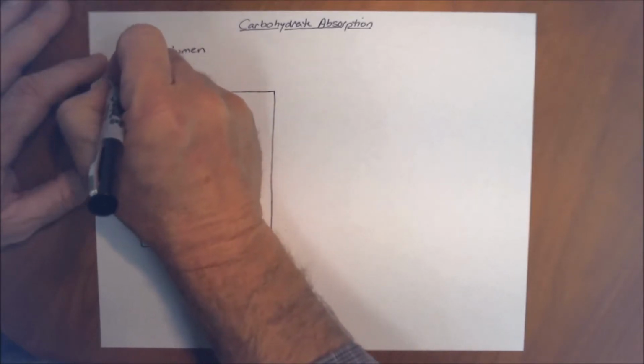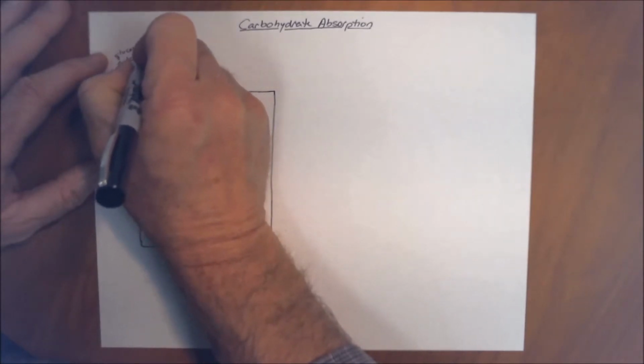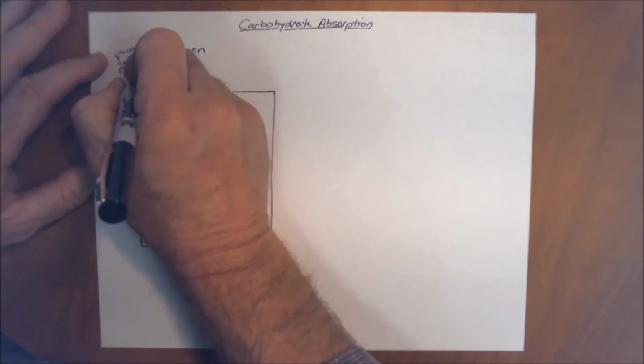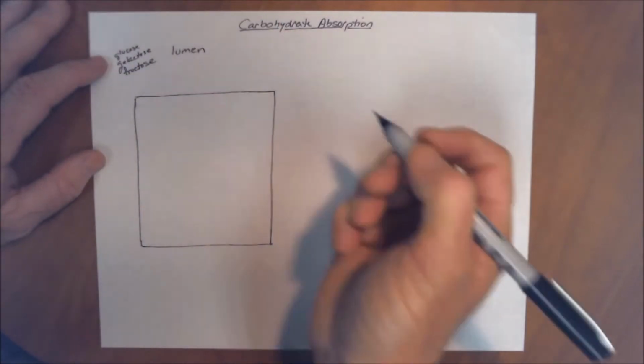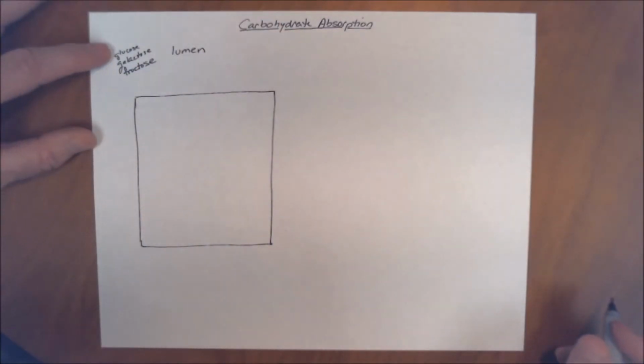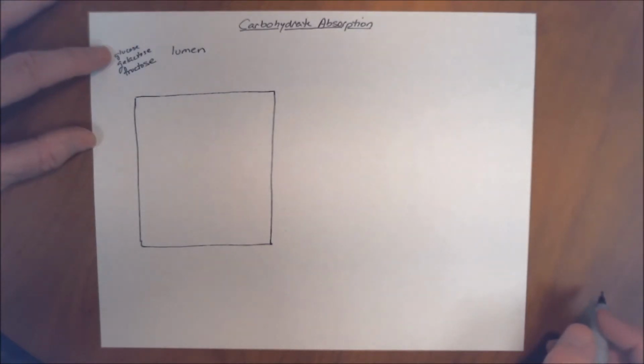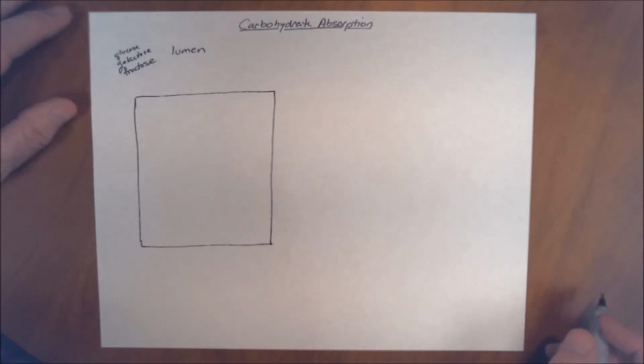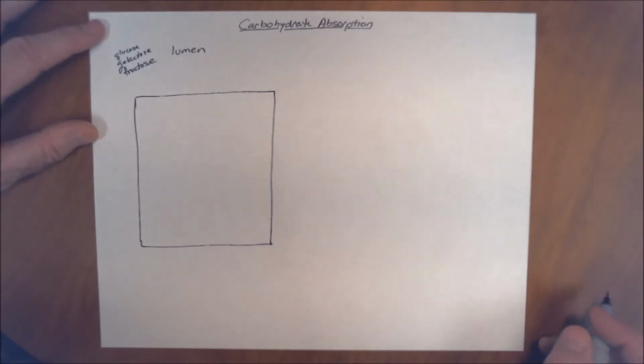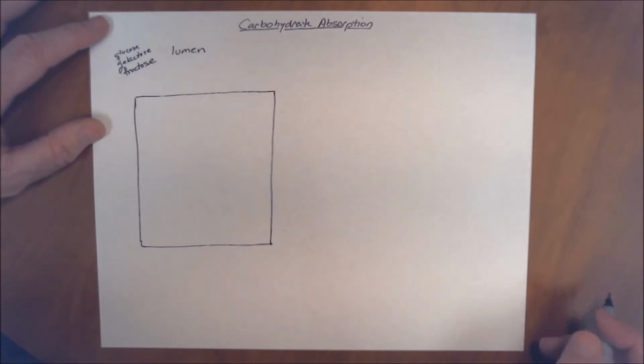glucose, galactose, and fructose are located. Again, remember the glucose originated from starch. The glucose also originated from sucrose, which is the disaccharide of fructose and glucose, and also from lactose, which is the disaccharide galactose and glucose. So now that we have these larger molecules digested, we have to get these inside the body.